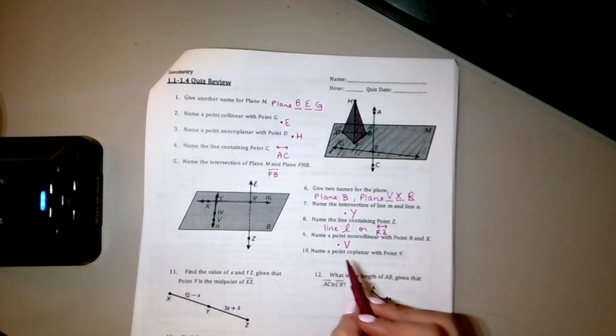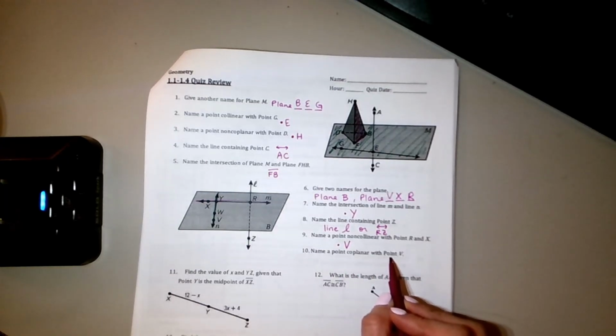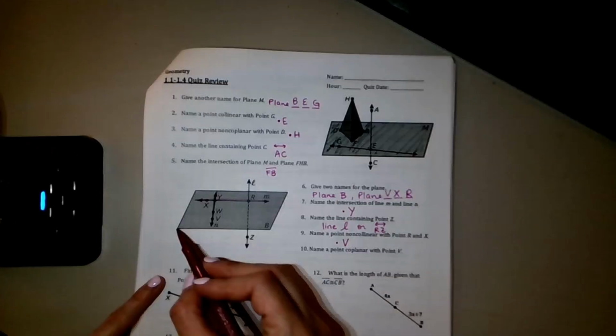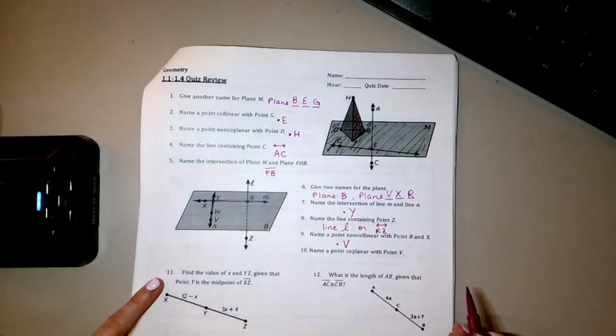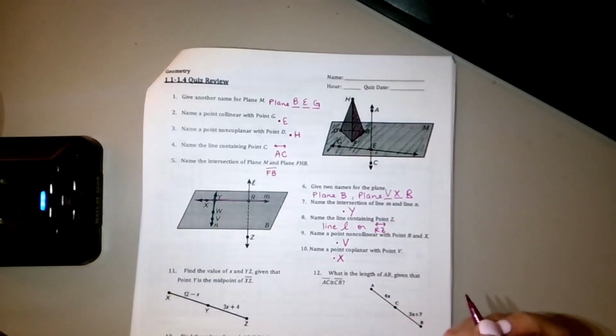And then name a point coplanar with point V. Coplanar is on the same plane. So here's our plane here. What's another one on that plane? We have lots of options. I did point X is also on that plane.